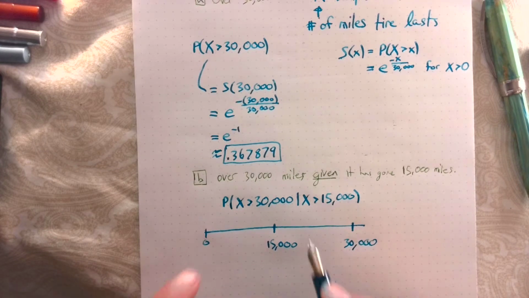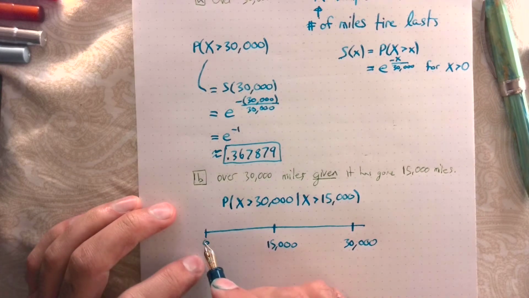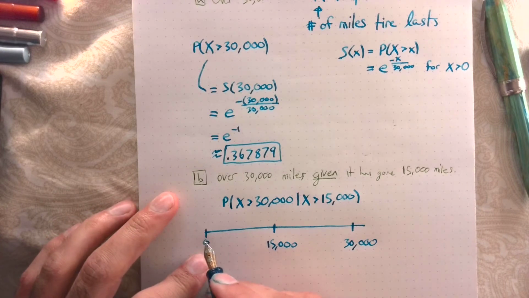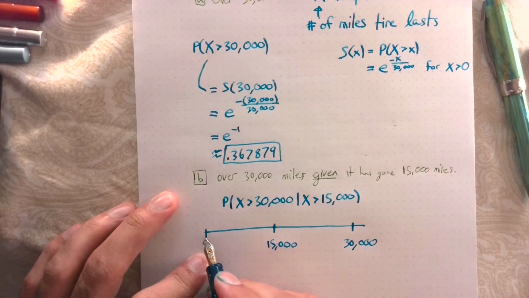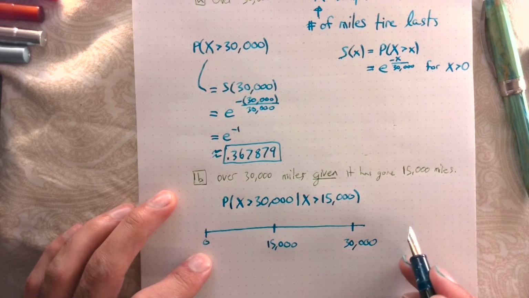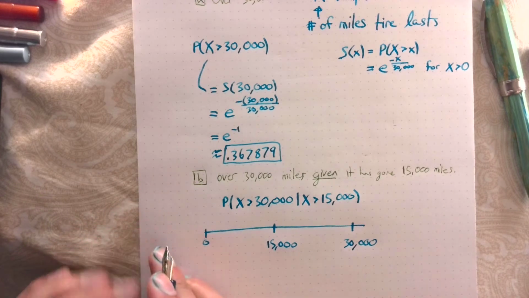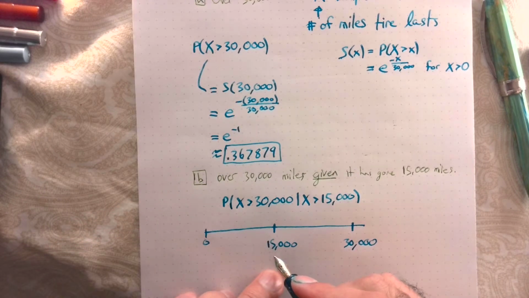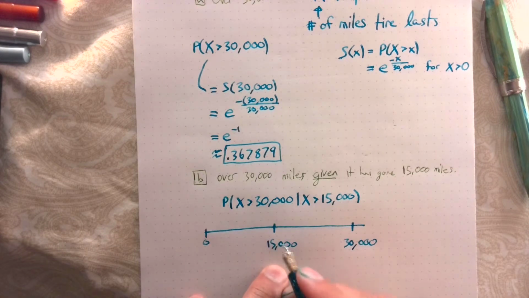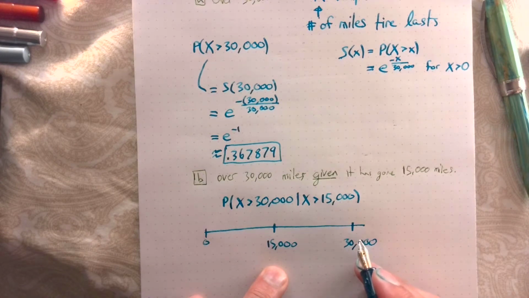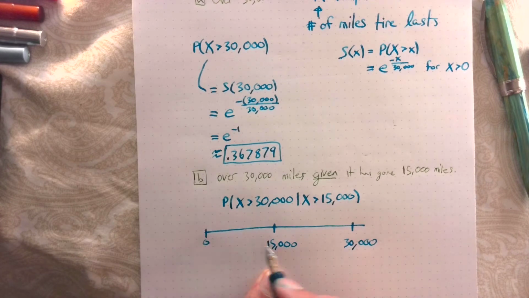That is going to be the same as if we were standing at 0 and asking what is the probability that my tire lasts another 15,000. It doesn't matter. It forgets this information and makes this the new 0. It's asking what's the probability that my tire lasts another 15,000, given that it's already lasted 15,000 miles.